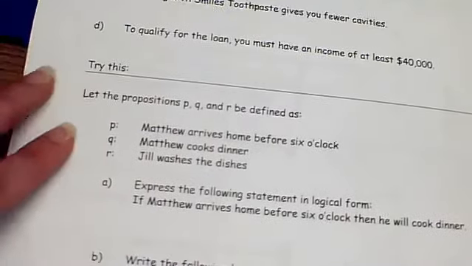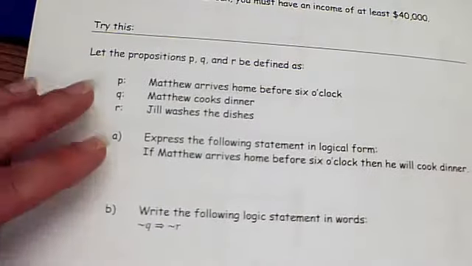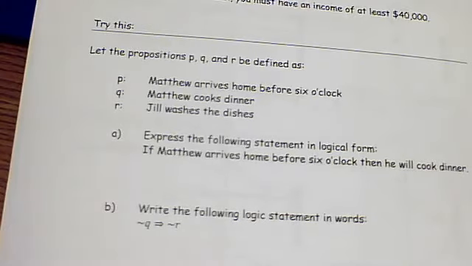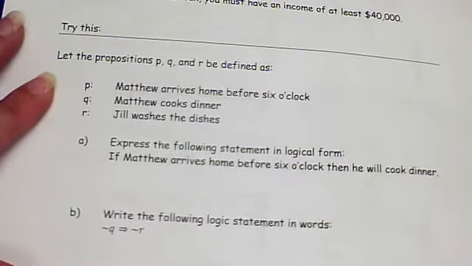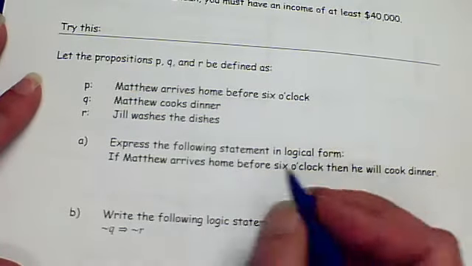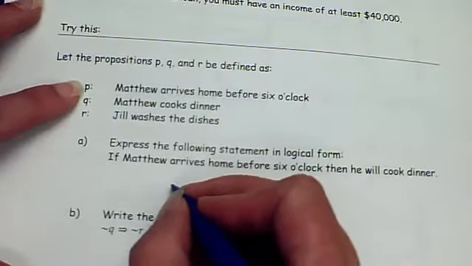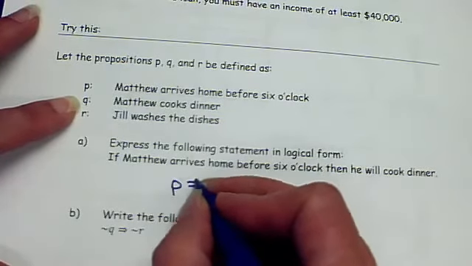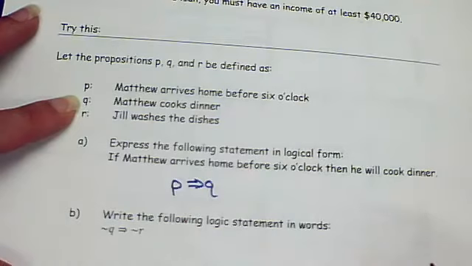We're going to actually try this one together. We have P as Matthew arrives home before 6. Q, Matthew cooks dinner. R, Jill washes the dishes. So we want to express the following statement in logical form. In other words, we're going to write it in symbols. If Matthew arrives home before 6, then he will cook dinner. So P is the hypothesis. Q is the conclusion.